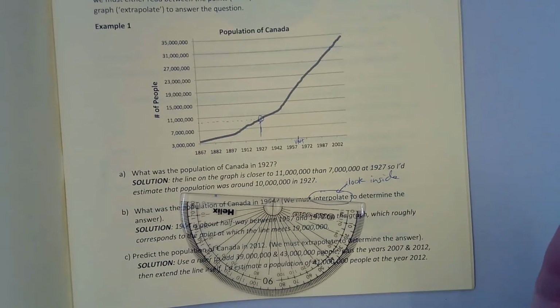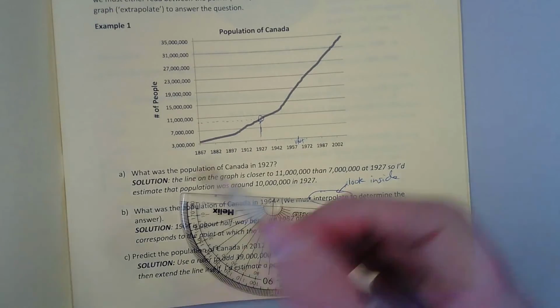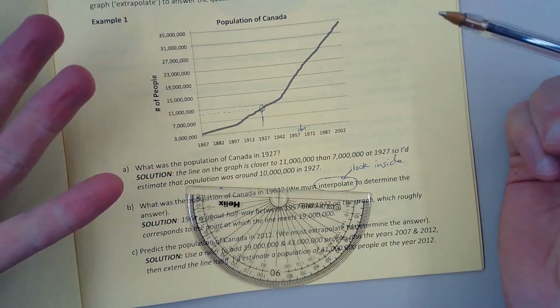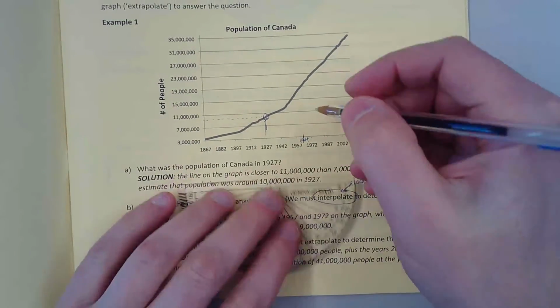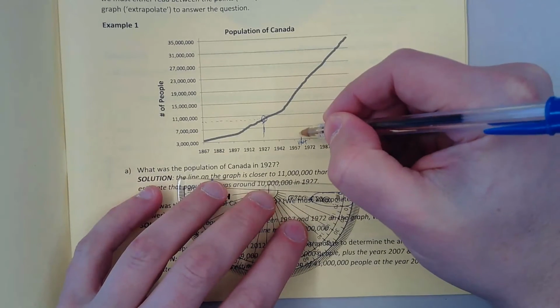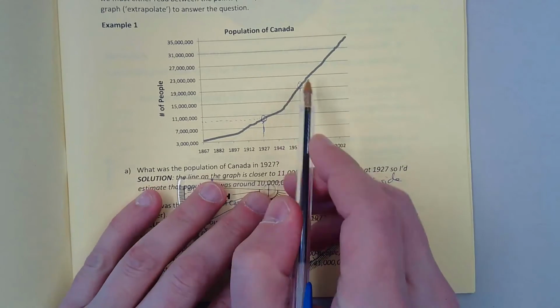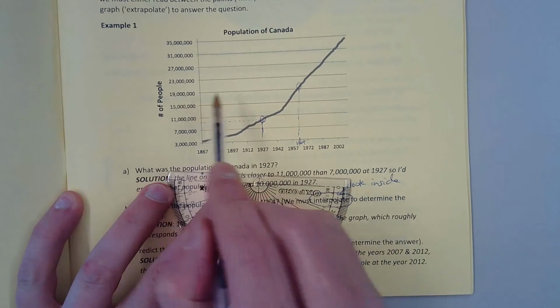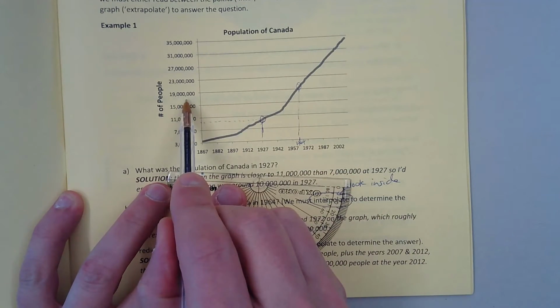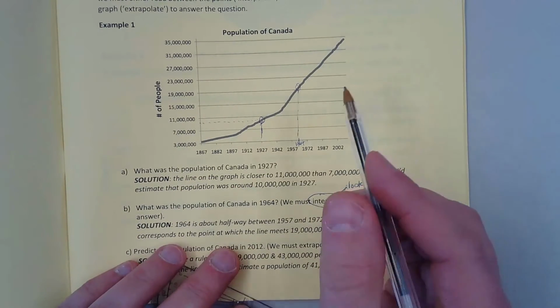Again, with a graph like this, unless I was able to zoom in, like if it was on a computer, I could keep zooming in until I got a really accurate look at it. But this is not that great to look at. So then I'm going to go straight up from there. Okay, and it's kind of there, which is pretty close to 19 million, but it looks like it's just over it. So whatever you want to call it.